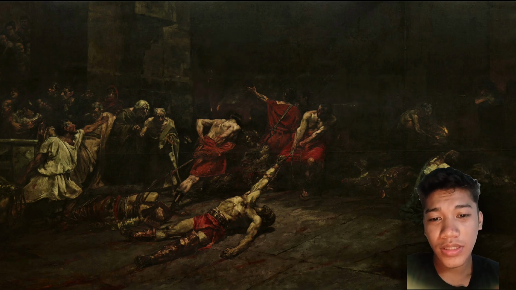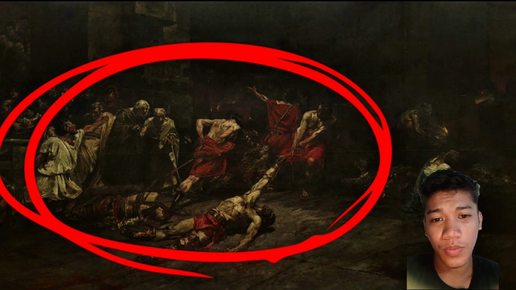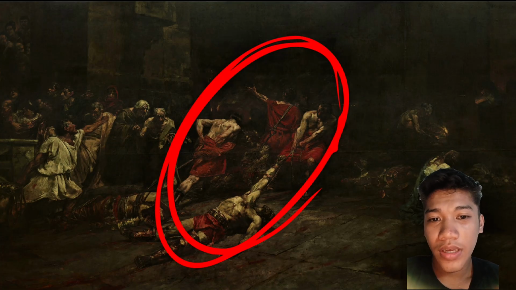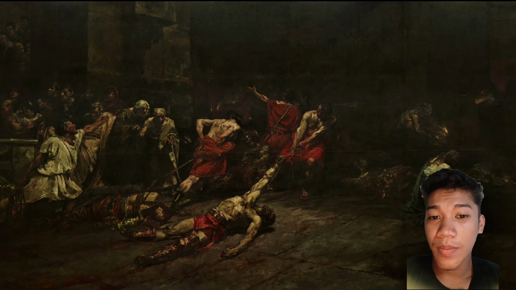Second, contrast. The artist used strong contrast between light and dark colors. The bright features stand out from the dark background, which makes the scene more dramatic and serious. Third, emphasis. The main focus is the man holding the torch and the person lying on the ground. They are brighter and placed in important areas of the artwork, so the viewers notice them first.